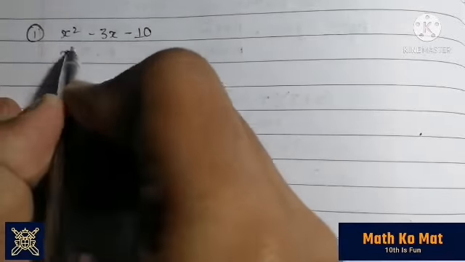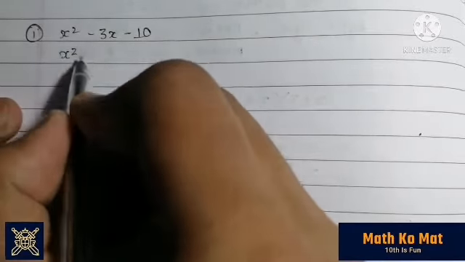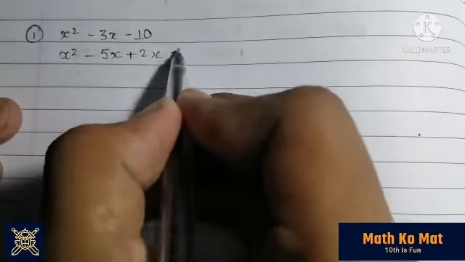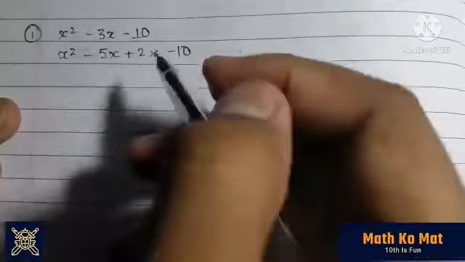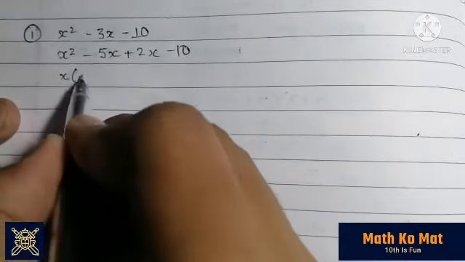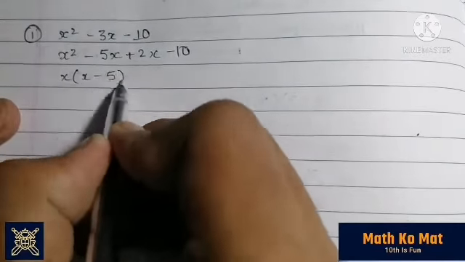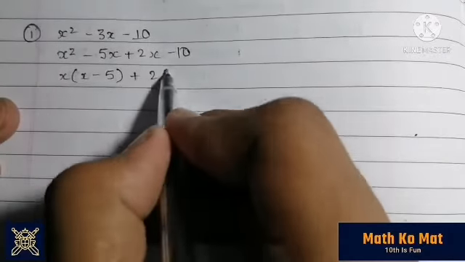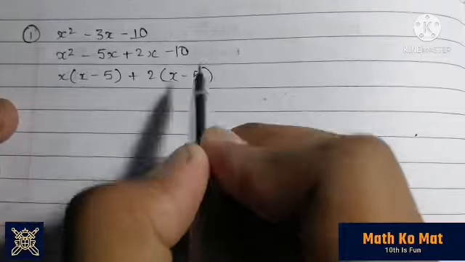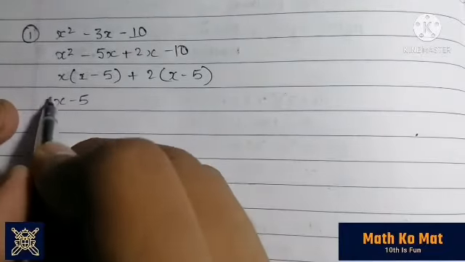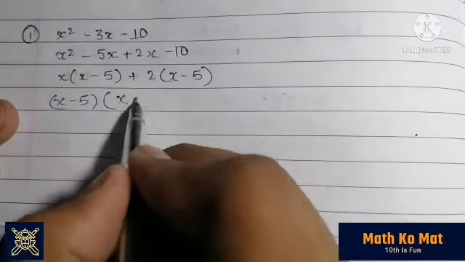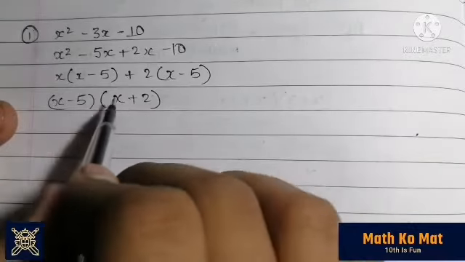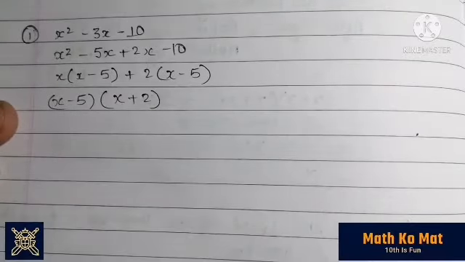So just copy the x square. Minus 3x can be written as minus 5x plus 2x and minus 10. And now as you can see, we have got the solution. Take x common, x minus 5, and take 2 common, x minus 5. Take this x minus 5 common, you are left with x plus 2. So this equation can be expressed in the form x minus 5 into x plus 2.